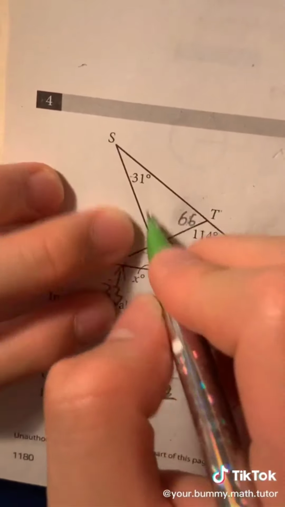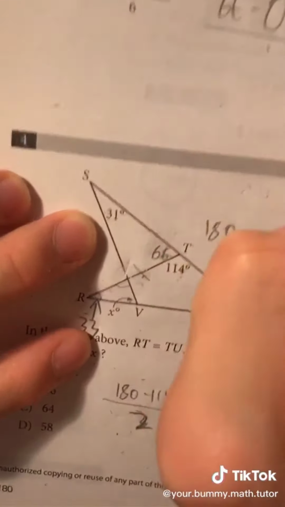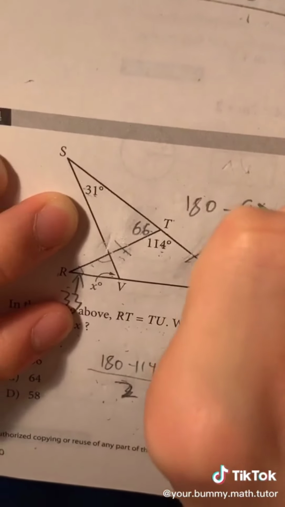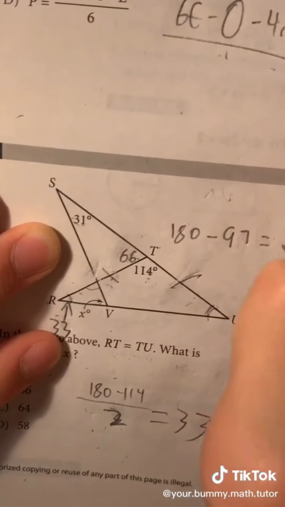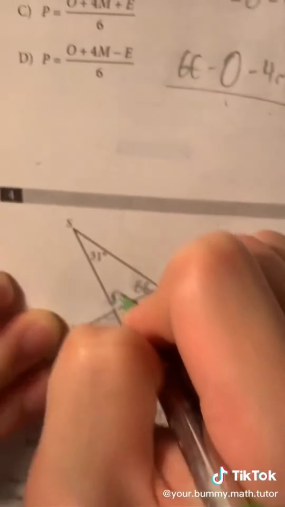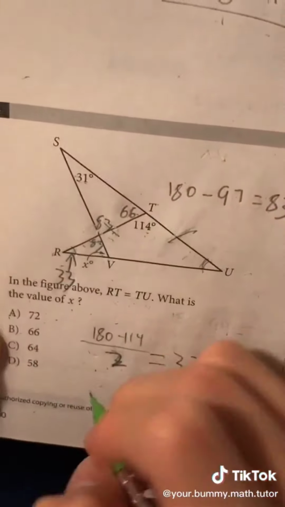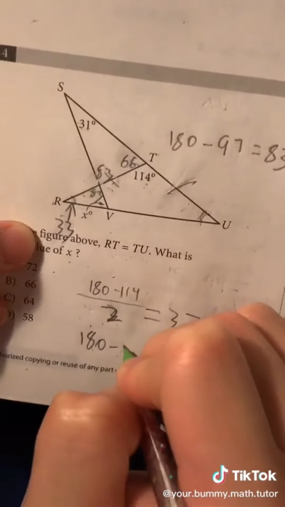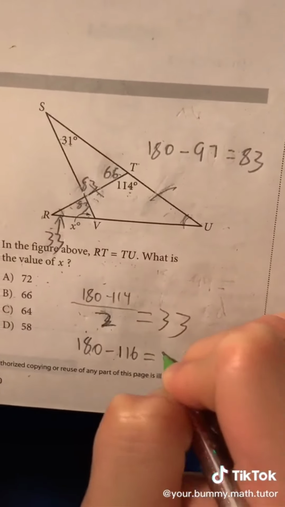We subtract these two from 180. So 180 minus 97 is equal to 83. So this angle is 83. Therefore, this angle is also 83. So 180 minus 116 is equal to 60.